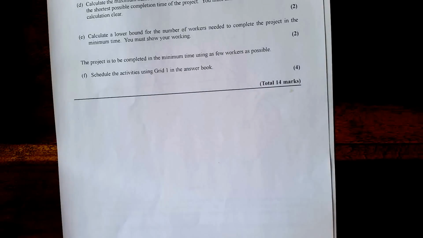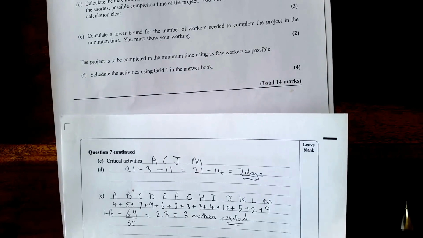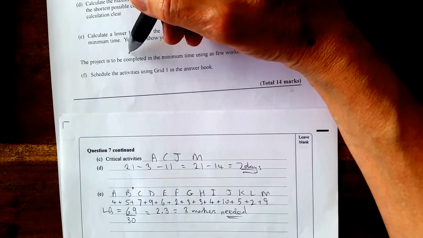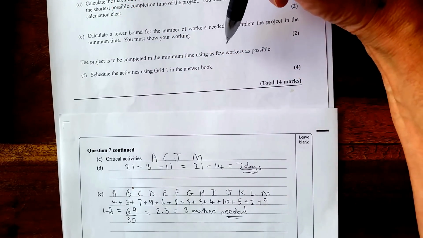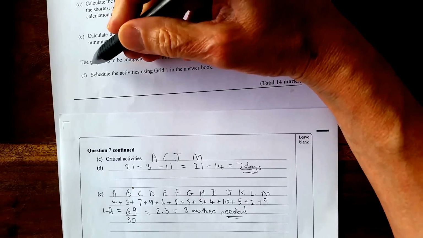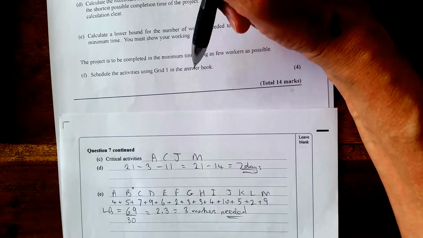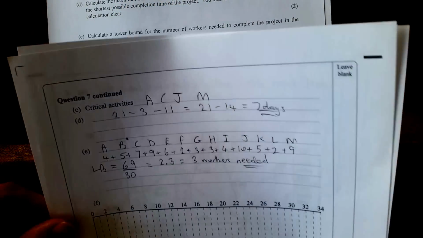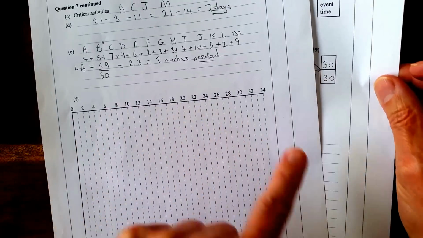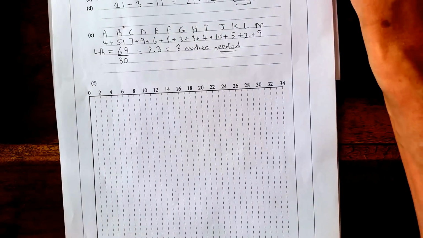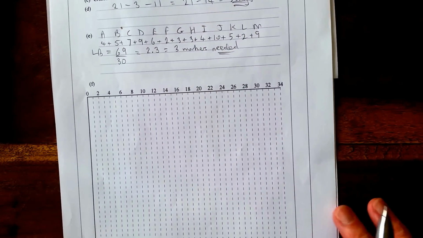Okay, this is question 7F. It asks us: the project is to be completed in the minimum time using as few workers as possible. Part F, schedule the activities using grid 1 in the answer book. So we've got the scheduling diagram. Now with this one, you mustn't get mixed up with a cascade diagram. Make sure it's a scheduling diagram.